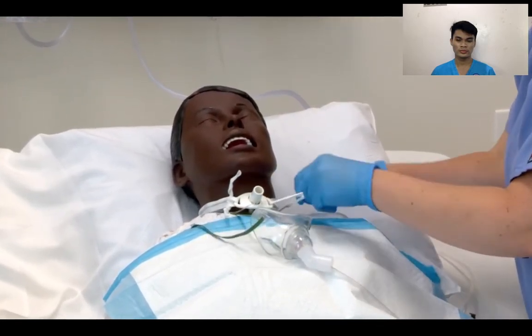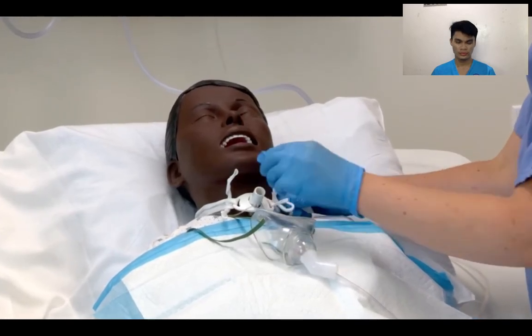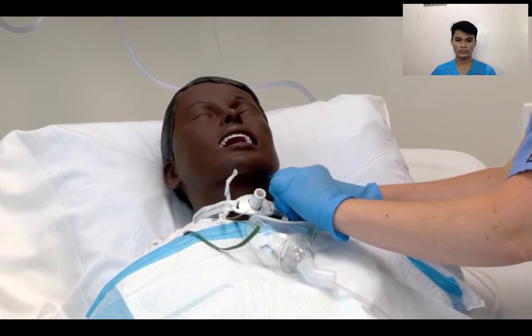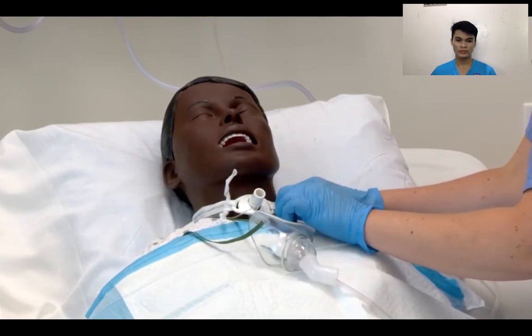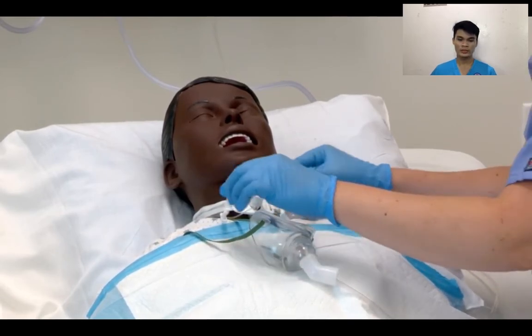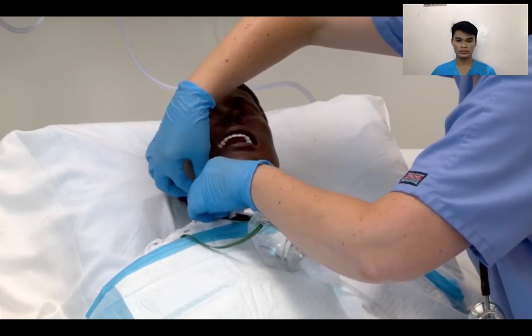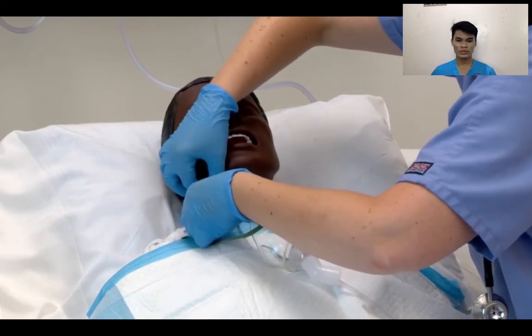You never want to loosen the trach ties before you have new ties in place unless you have another person here to hold it for you. You don't want this trach to become dislodged. Okay, now I'm going to untie this side and remove the old ties.